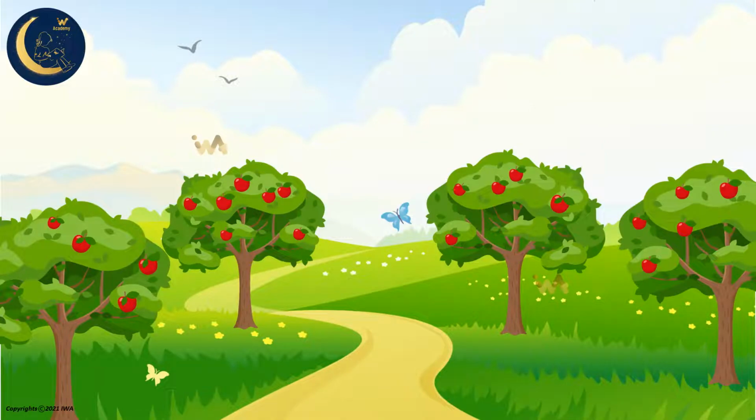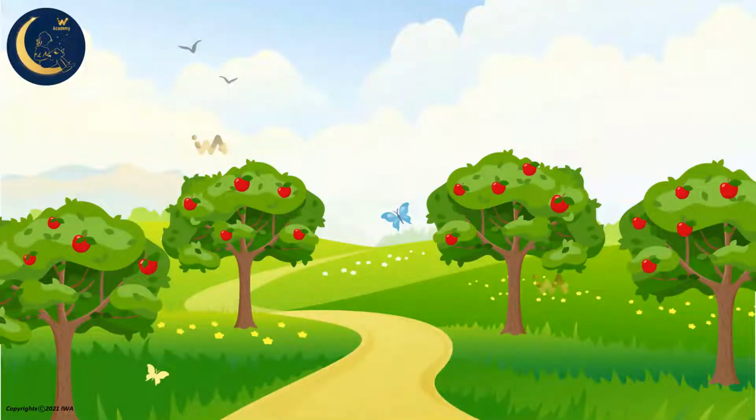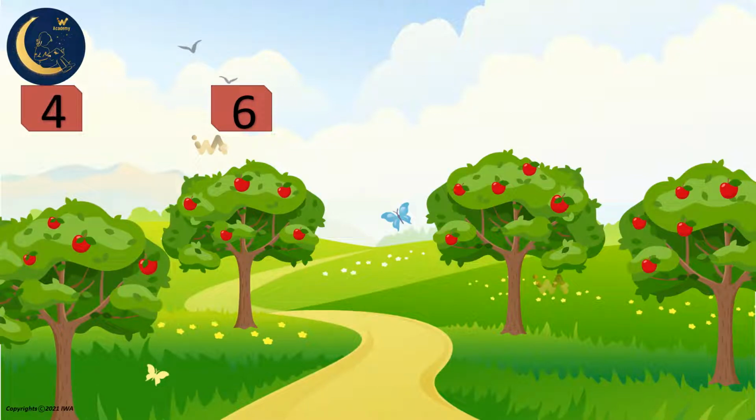Hello friends, look at these two gardens. Each garden has two apple trees. Let's see what they're carrying. Look at this garden. This tree is carrying 6 apples while this tree is carrying 4 apples. As for the second garden, this tree is carrying 5 apples and this one too is carrying 5 apples.